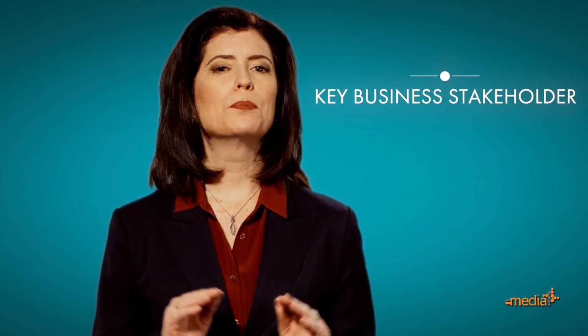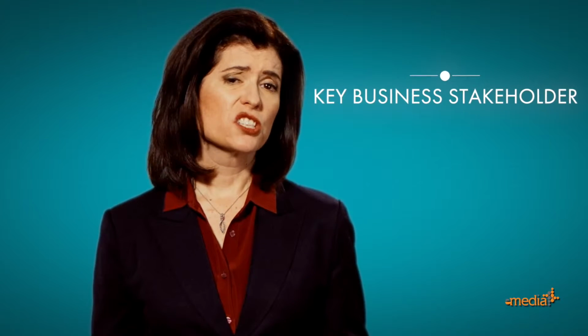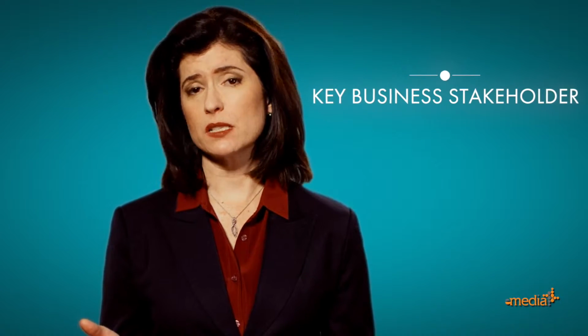Who will be the customer for the project? If it's an e-commerce website selling beauty products, the customer is consumers of lipstick and nail polish. But even if you're rolling out a new accounting system, you have customers. In that case, they're members of the accounting department. The key business stakeholder represents the customers, such as the CFO in the accounting system example, or the head of product sales for the beauty product site.